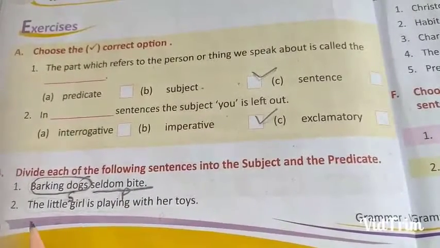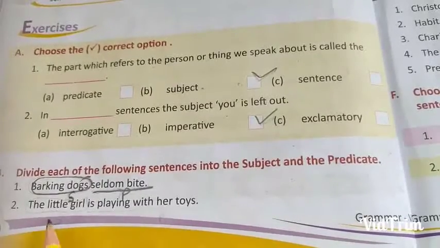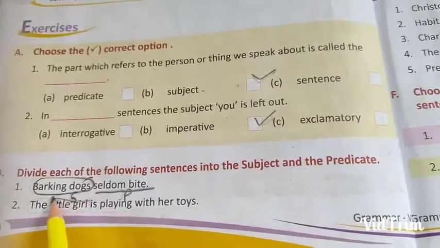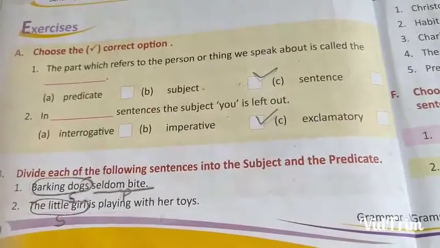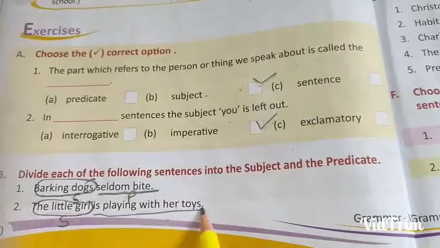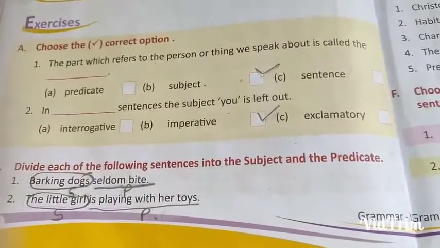Second part. The little girl is playing with her toys. Now we are talking about the little girl. Now we have to circle the little girl. This is the subject, and is playing with her toys, the rest of the part, is the predicate.